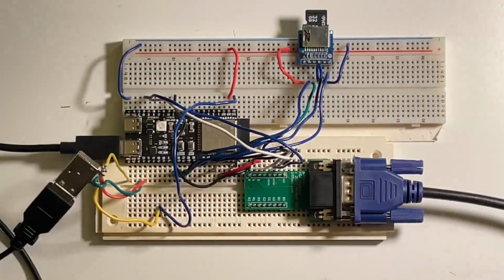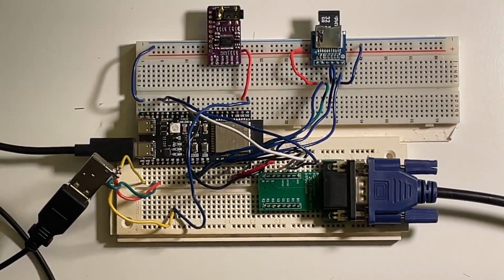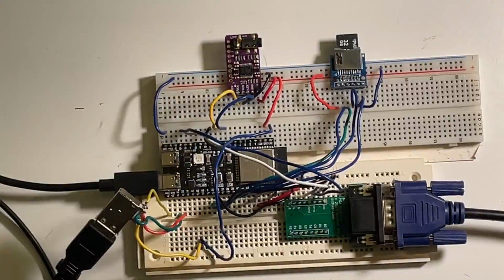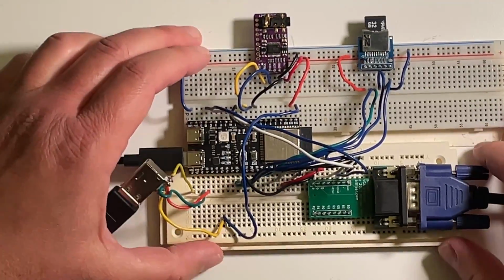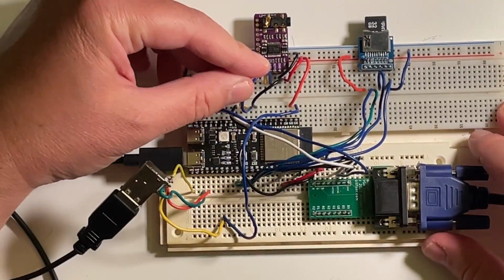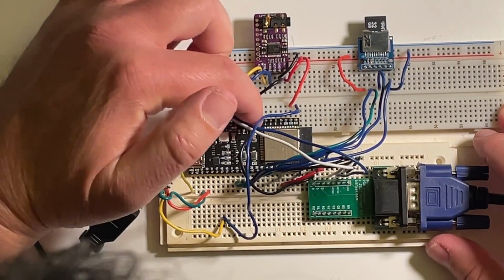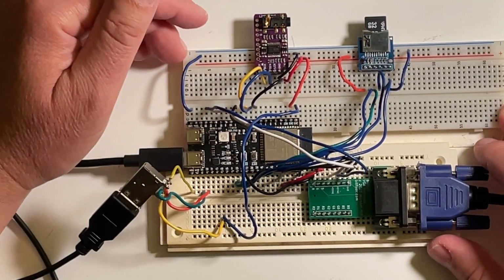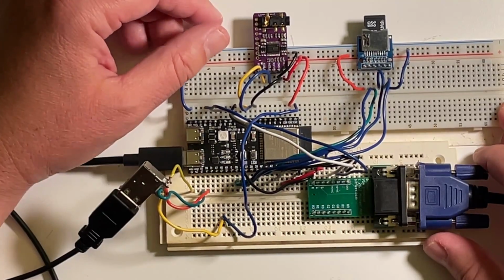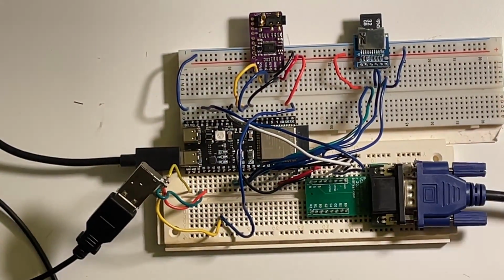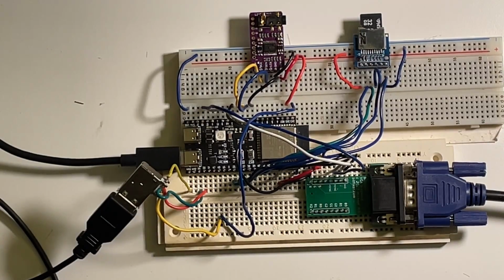So let's go ahead and wire this up. I'm just going to put it up here. Okay, looks like we're hooked up here, and I just picked what I believe are three unused pins on the ESP32-S3, and the I2S driver should allow us to select the output pins. So let's go ahead and look at the code and get that set up. So we'll try to get some audio out of this.